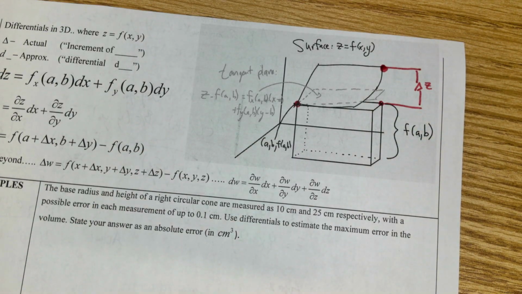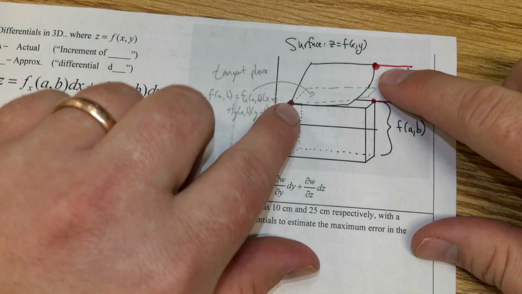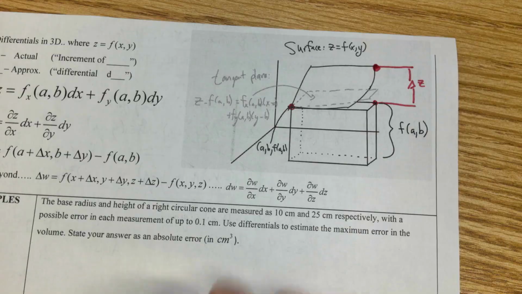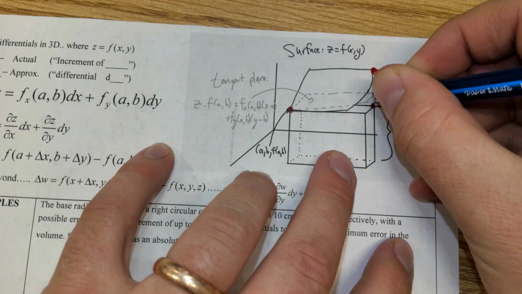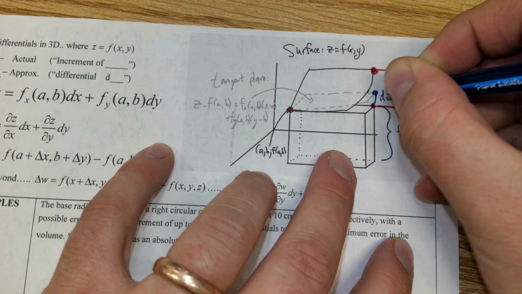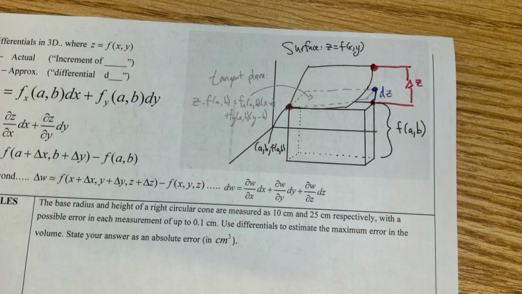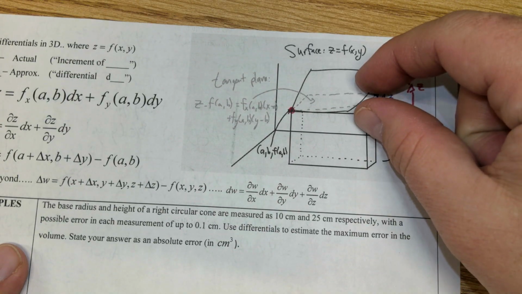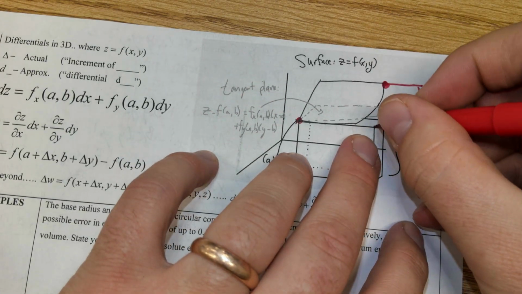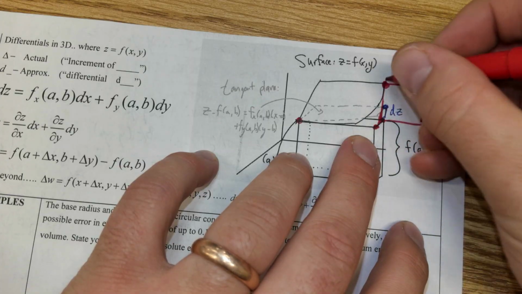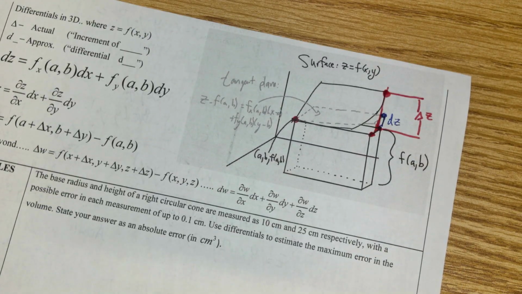It's my delta z, my change in height from beginning to end. But I made this tangent plane, and this tangent plane approximates that same change. And the closer I get back to the original coordinate, I can't believe I drew that too. It should be about here. But the idea is still going to hold true, folks. Don't kill me.